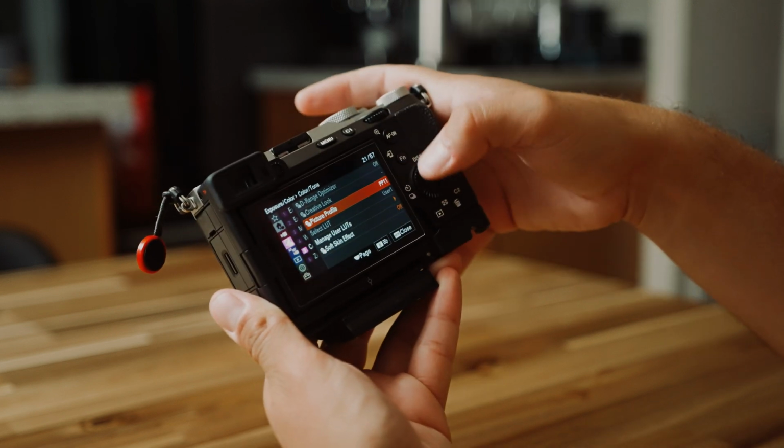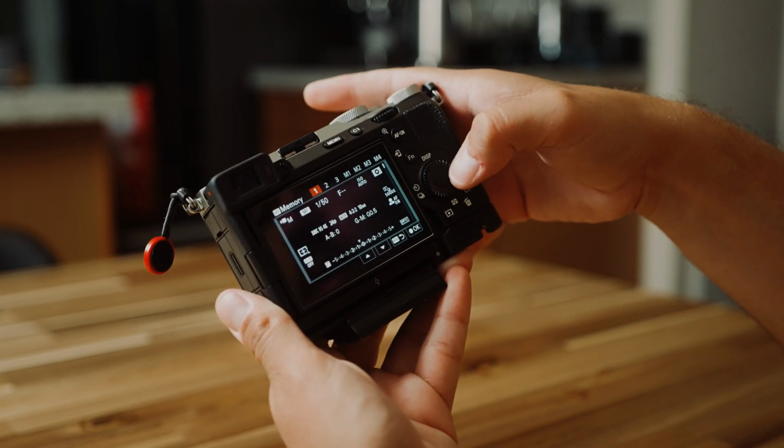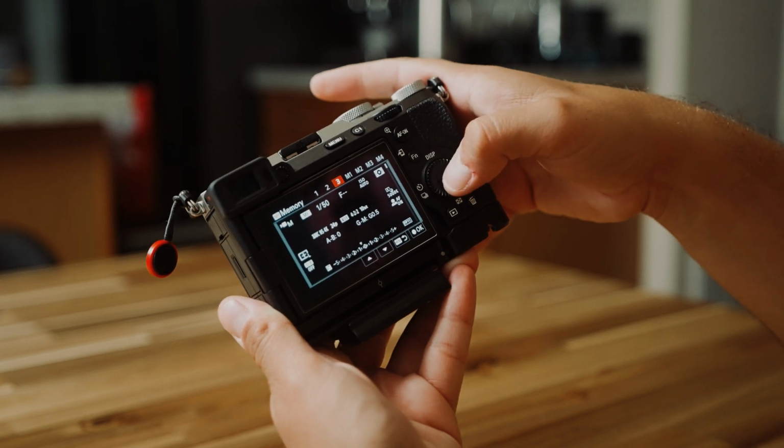Then we go back into the menu section, go into the shooting, go to shooting mode, camera set memory, and save it onto the number 3. And that's it. Your Sony A7C Mark II is now fully customized for fast, efficient, and high quality photo and video workflows. This will save you a ton of time whether you're on a shoot or just grabbing your camera on the go.